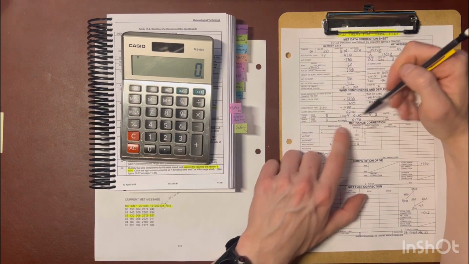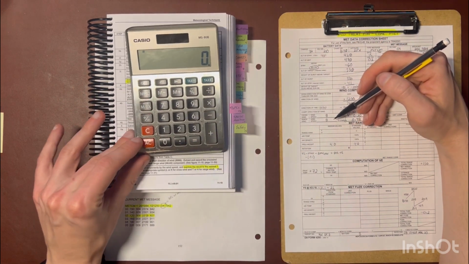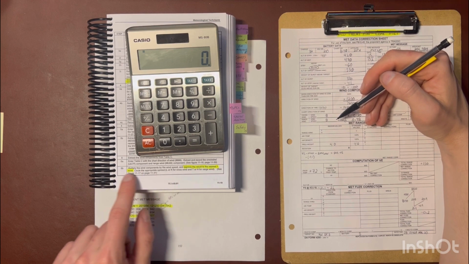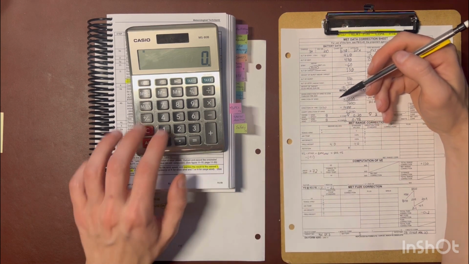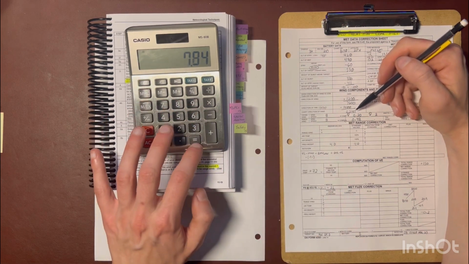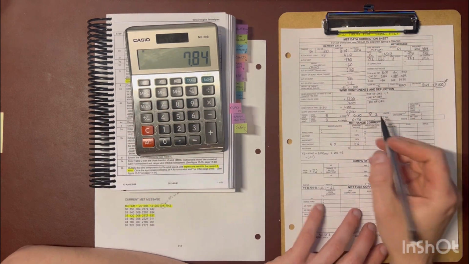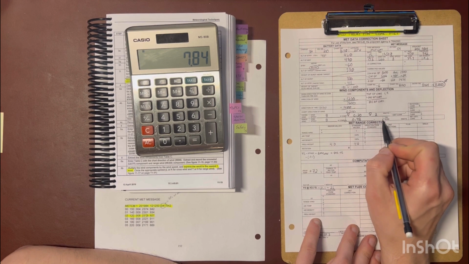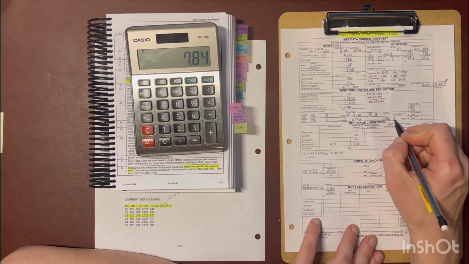Okay, and then let's do the same thing down here. Make sure I'm doing this in the right order. Multiply the wind components, yep. So 8 multiplied times 0.98 gives me 7.84, which still expresses to 8, and it stays headwind. A headwind of 8 knots.